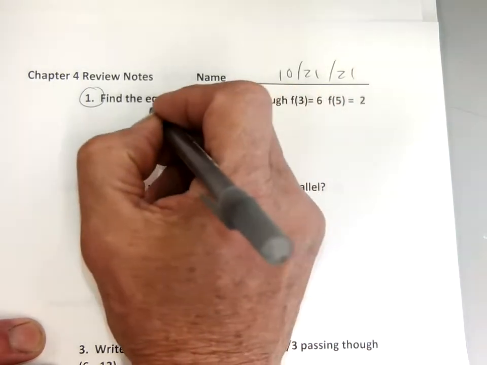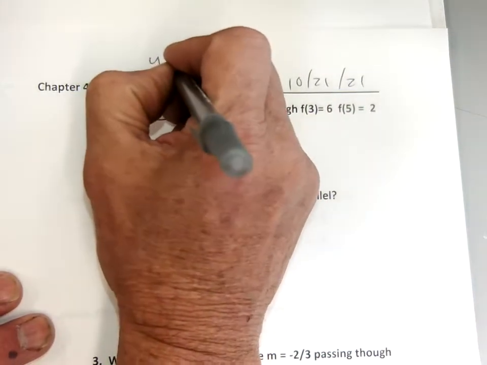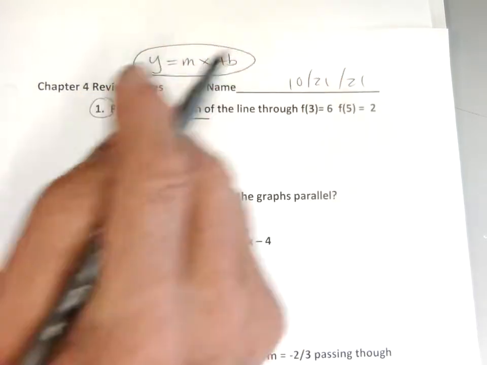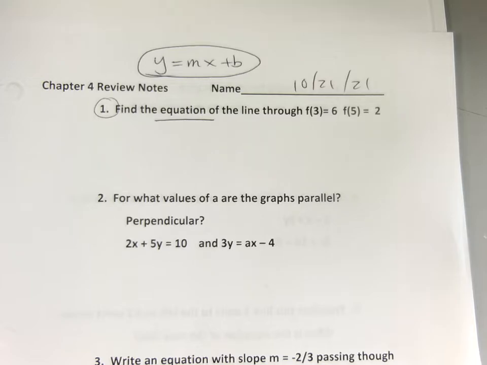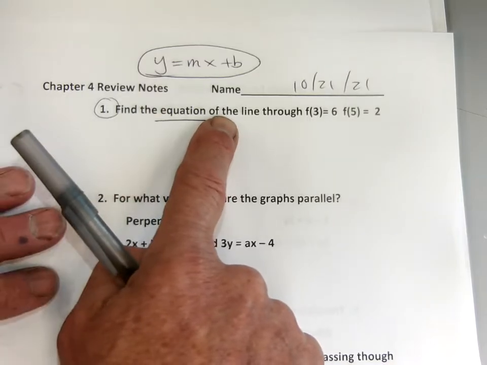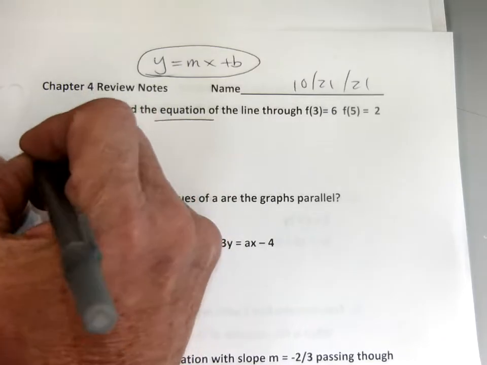Whenever you want the equation of a line, our goal is always y equals mx plus b. That's our goal. So we eventually want all of our answers to look like that. To have that happen, we're going to need to do a couple of things. We don't know m, which is the slope, so we're going to use the slope formula first.